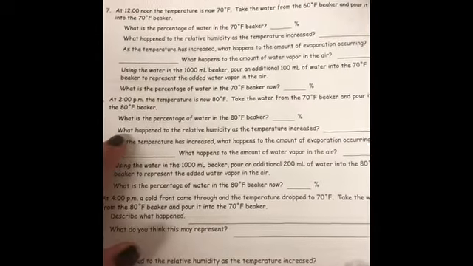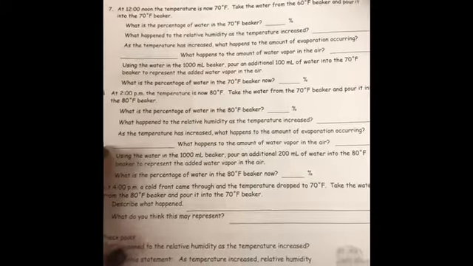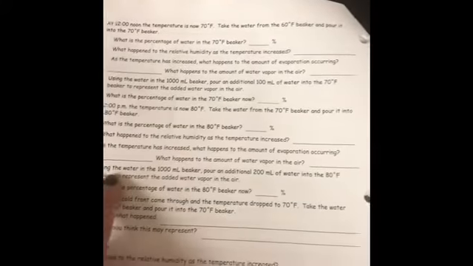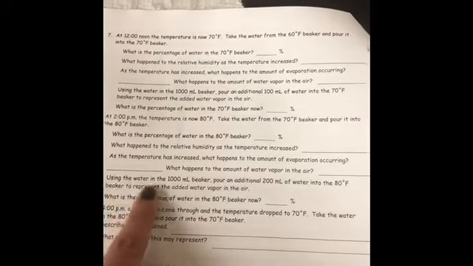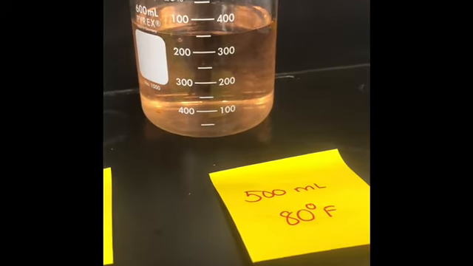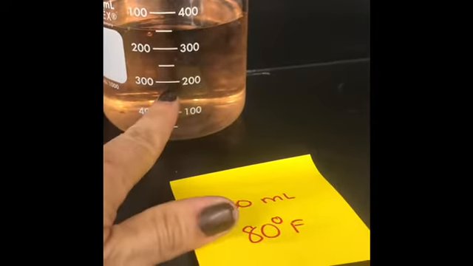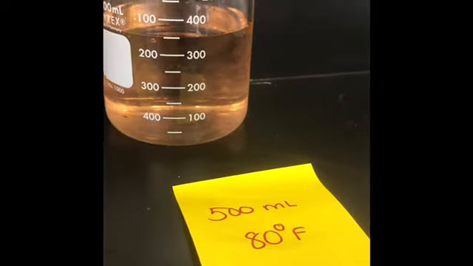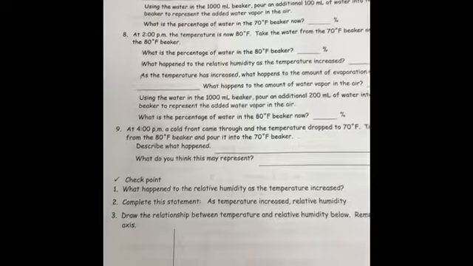What happened to the relative humidity as the temperature increased? Remember that as temperature increases, the amount of water vapor evaporating increases, so the amount of water vapor will also increase. So now we're going to pour an additional 200 mLs of water into the beaker to represent the amount of added water vapor. We just poured 200 mLs into our beaker, so we went from 150 to 350. And now we're going to calculate the new percentage. So we could hold 500 mLs right here, and we have 350 in our beaker.